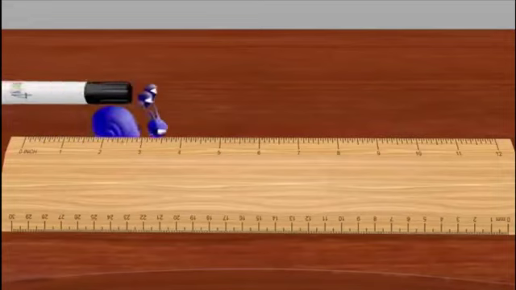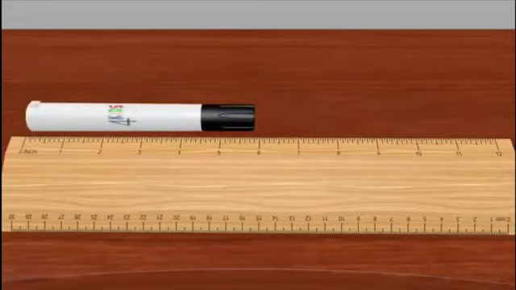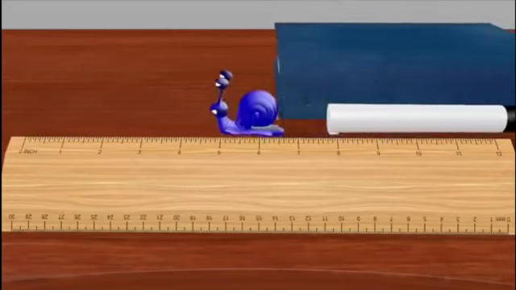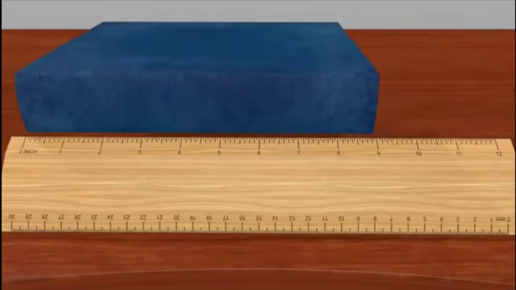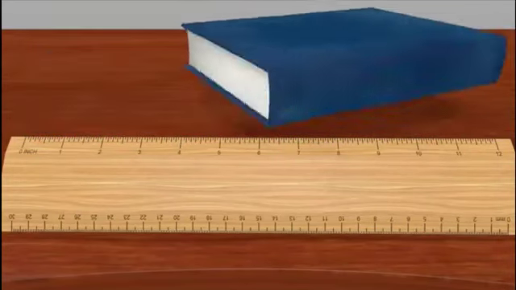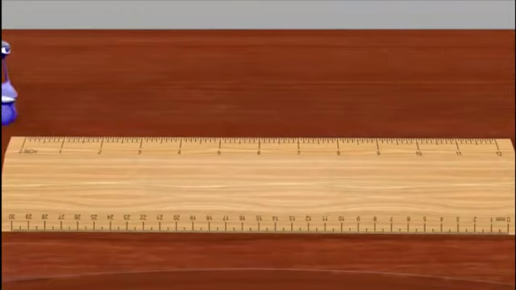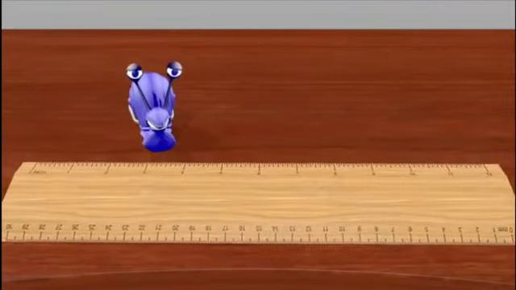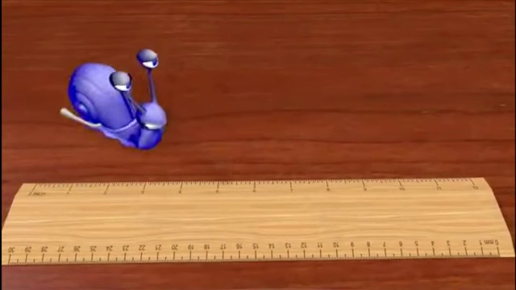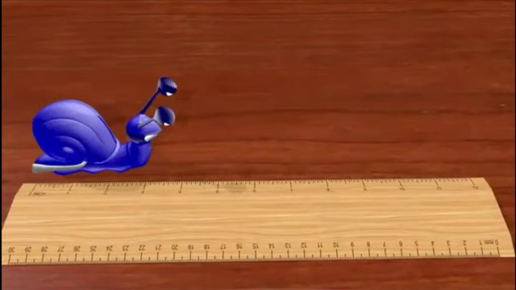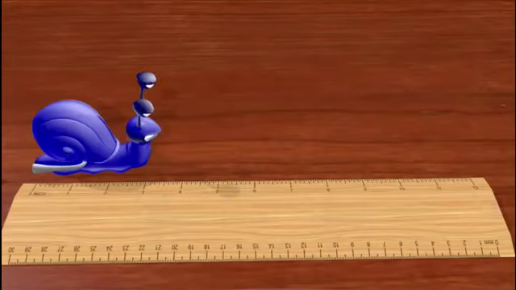Great job! Here we have a marker. How long is it? The marker is 6 inches long. Here we have a book that is 9 inches long. Hey Speedy, can you bring us one more thing? It looks like Speedy wants to be measured. What is the length of my friend Speedy? Speedy, it looks like you are 4 inches long.